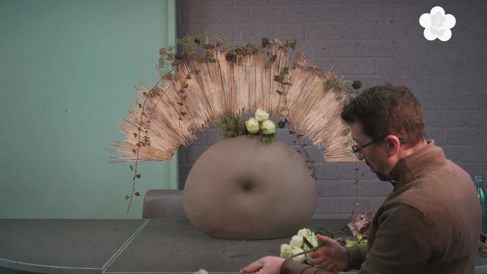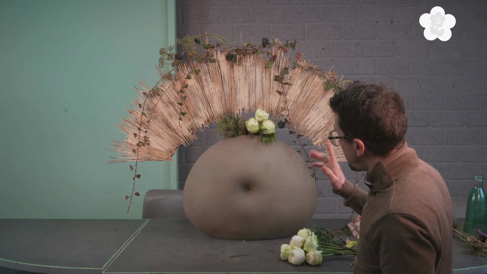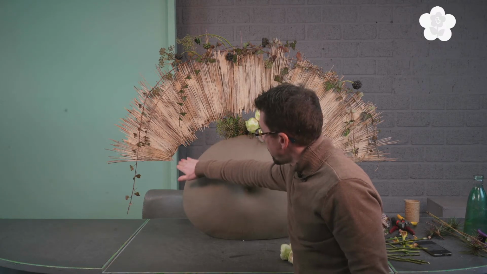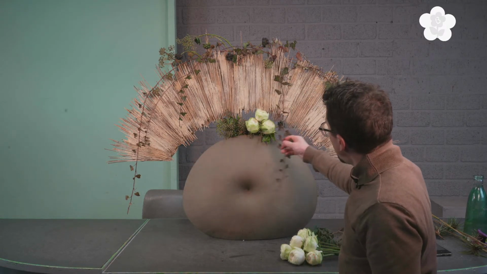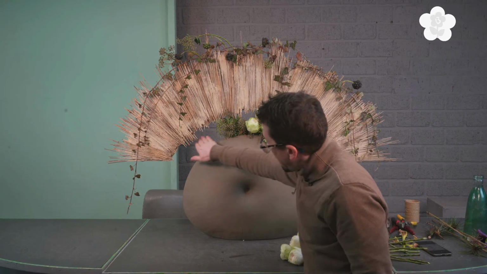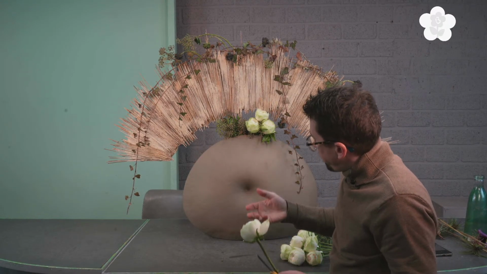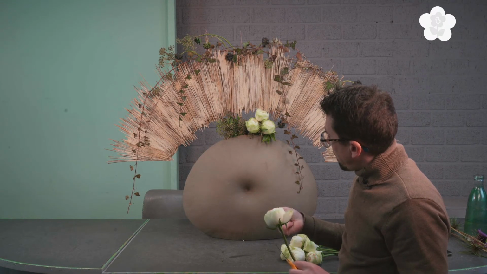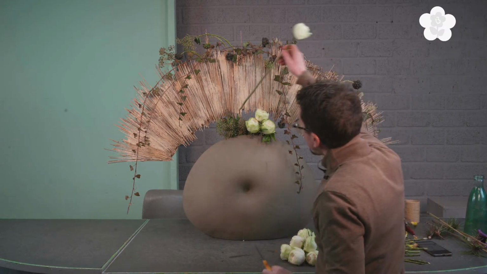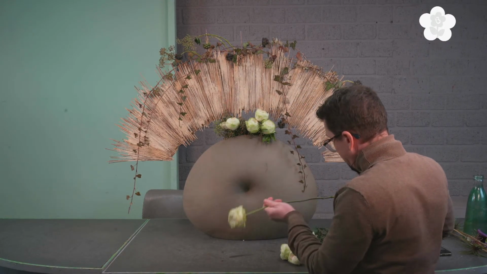And also to create a linking between the vase and the construction, but I keep the empty space, the negative space, because for me this negative space elevates the construction, and it's more elegant also.